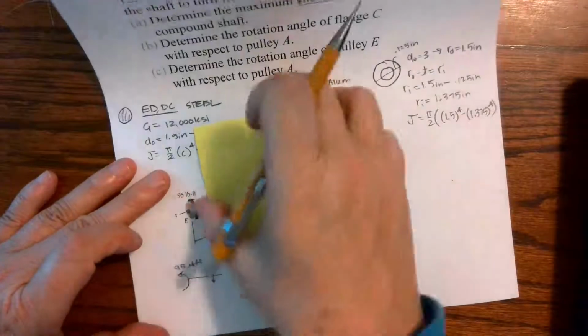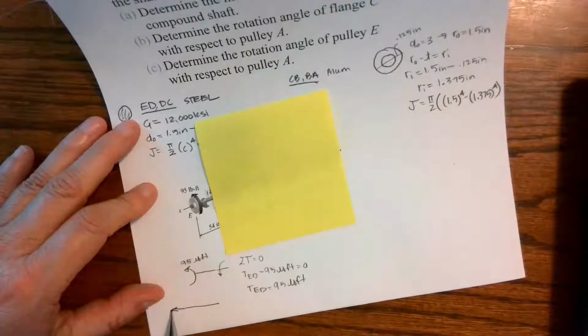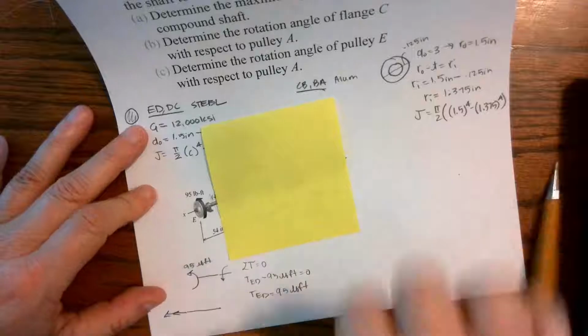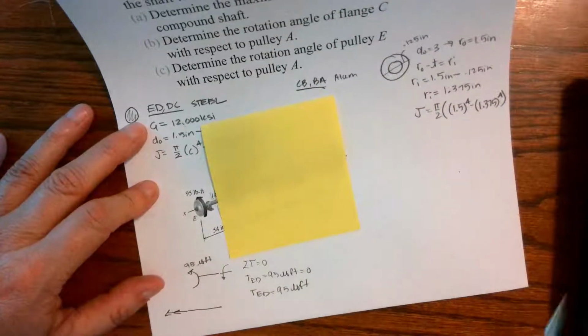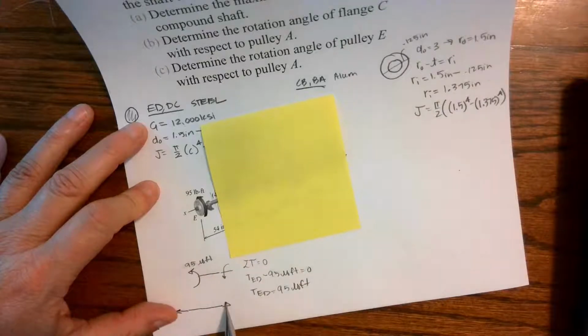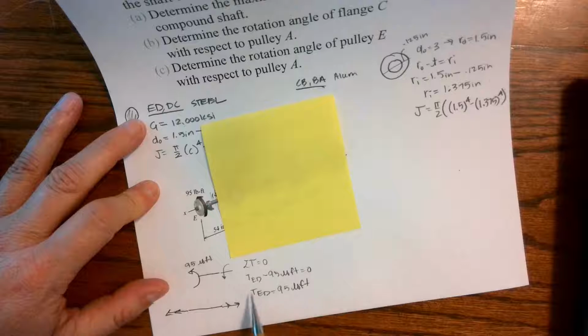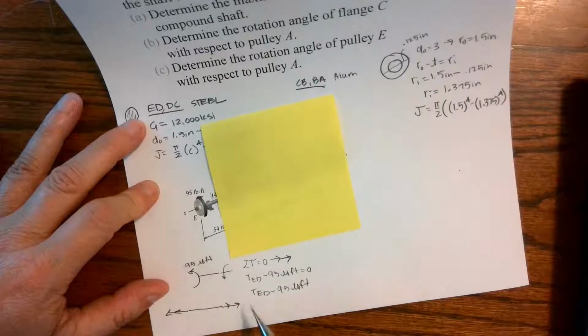Okay, positive. You could also look at it like this: positive is thumb right here. I'm circling back so I can show it. Internal positive, and I could sum my torques that way. So now when I sum torques, to the right is positive, I have a positive and then a negative.